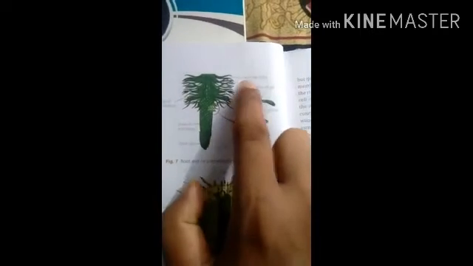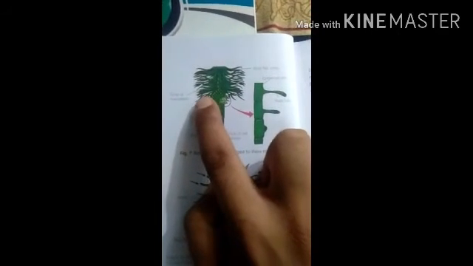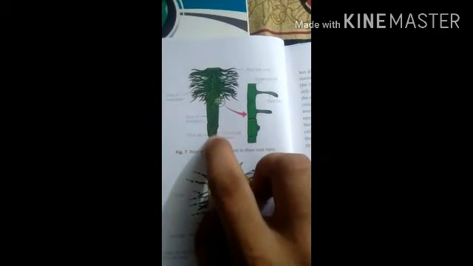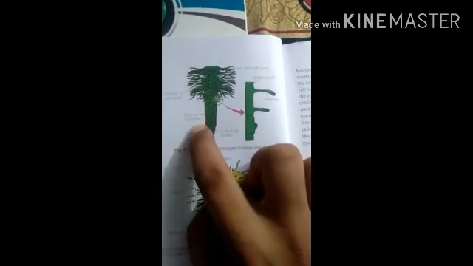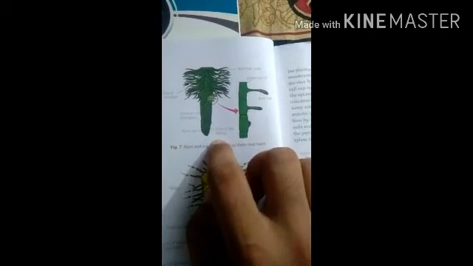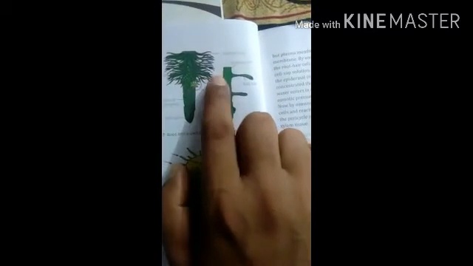Here you see the structure of the root hair. This is the root hair zone. Here is the zone of maturation. This is the root cap, which is protecting the parts of the root. Then there is the zone of elongation, where it will be elongated, and the zone of division. If you look at this part, epidermal cells will be there, and this is the root hair. Here you can see.